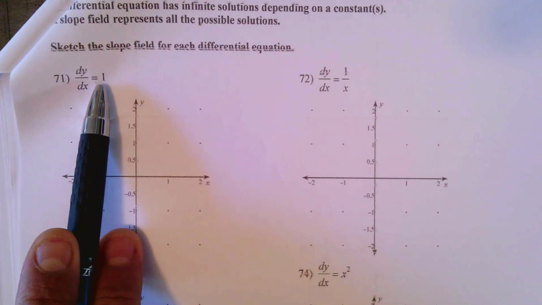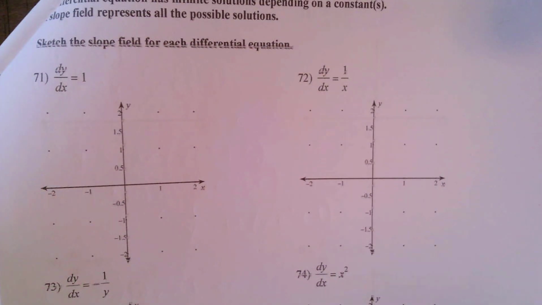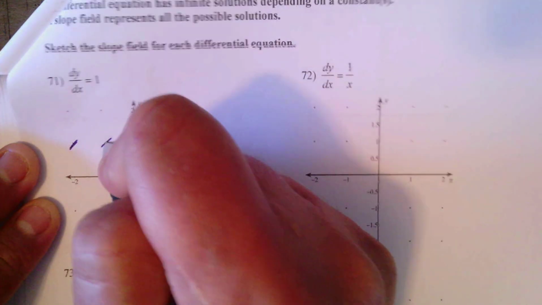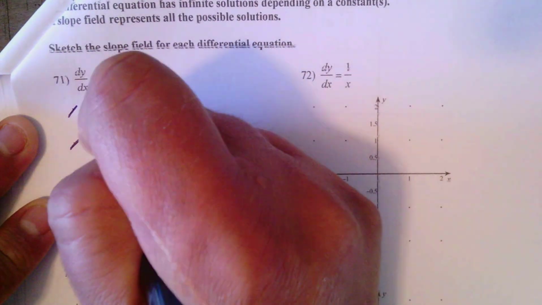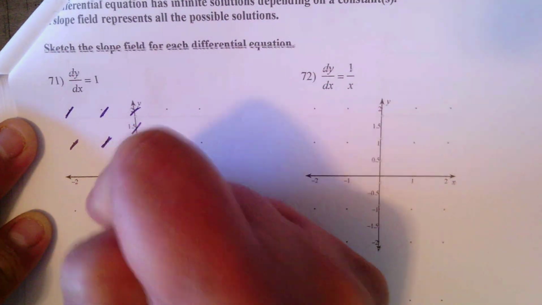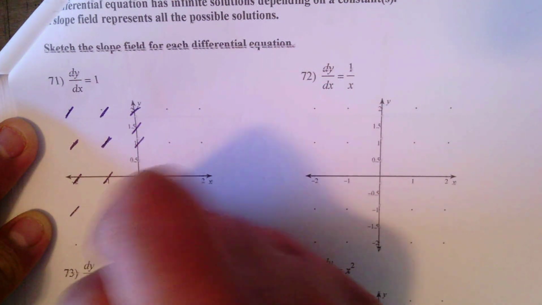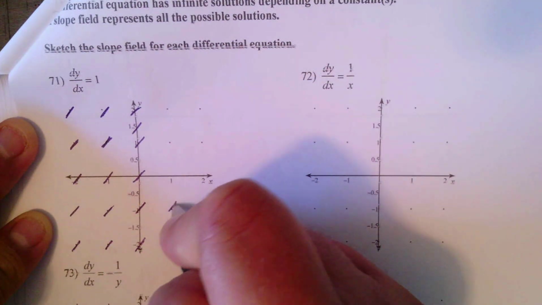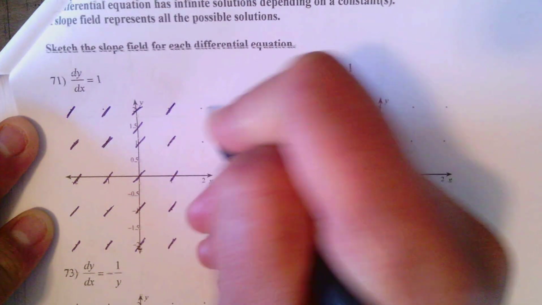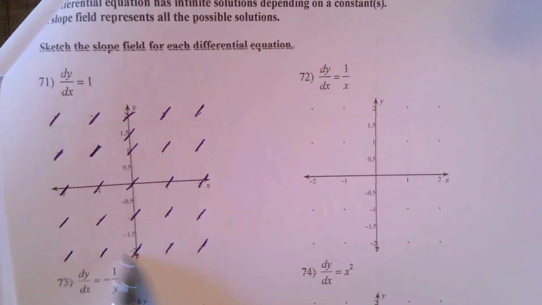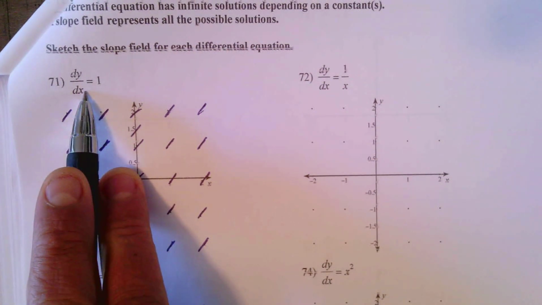So this one just says simply that the slope is always 1. So that means no matter where we go, we're going to draw a slope line, try to make these look like they have a slope of 1. So up 1 over 1, like a 45-degree angle, every possible place on this grid. And they're kind of spaced out, 1 space apart. So we just fill in all the slopes with a slope of 1. So it ends up looking like this. So no matter where I go on this space, we're saying that the slope is 1.